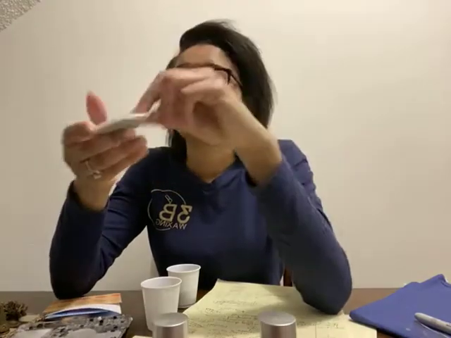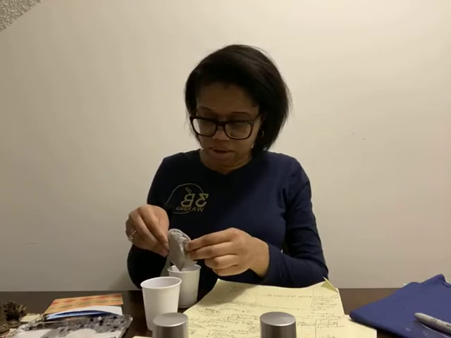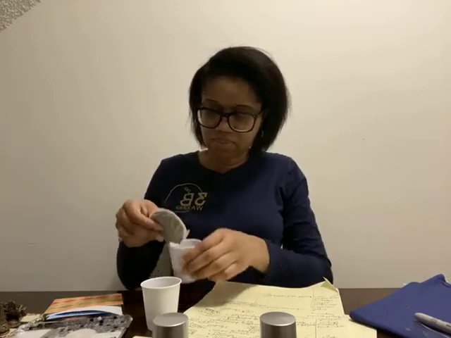So you could take these, open it up. That's what I did yesterday to one. Add a little bit of oil, and then use it as a body scrub.